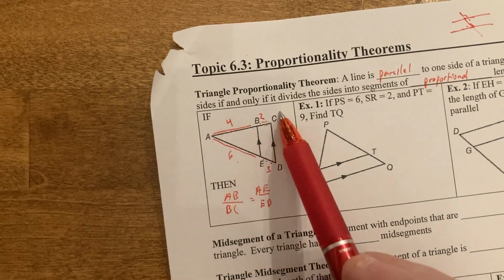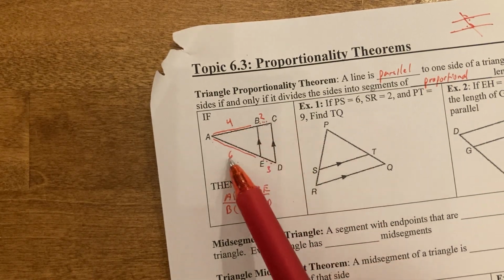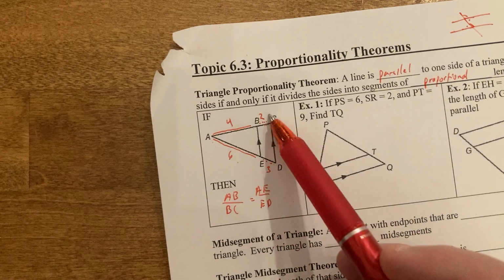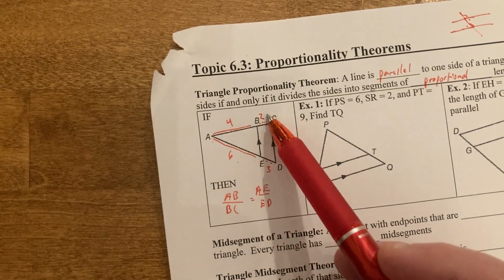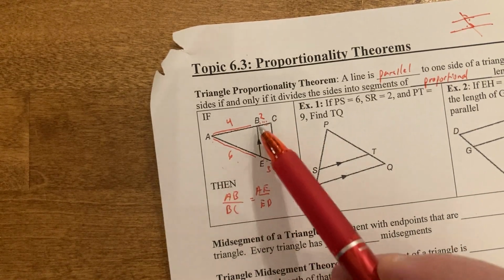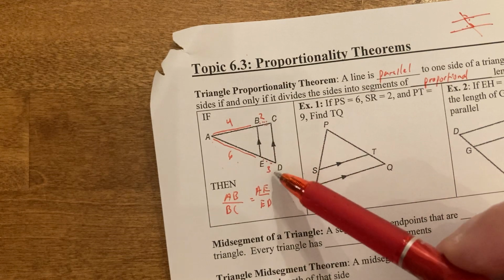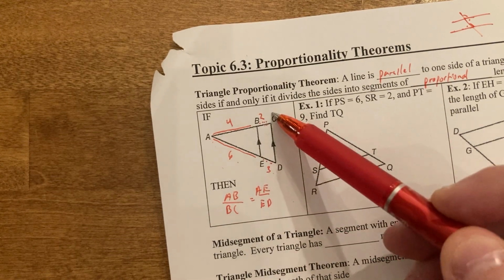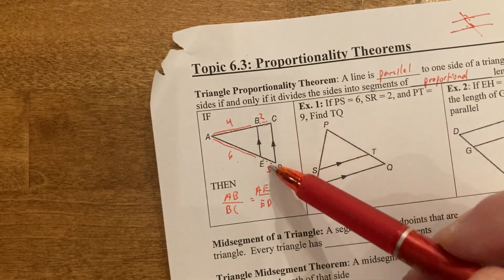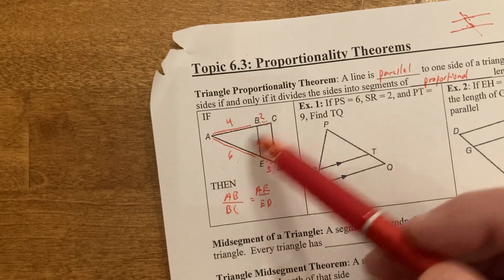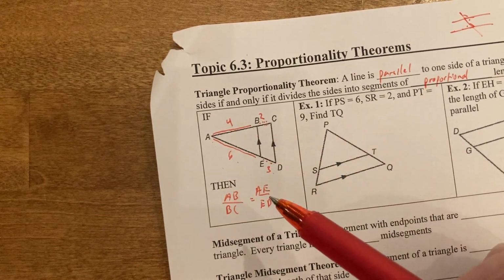You could say 2 is to 4 and 4 is to 2 in the same way that 6 is to 3. You just can't say 2 is to 6. You can say 2 is to 4 because they're related because they're on this side together. You could say 2 is to 3 because they're related because they're like the left side, but 2 is not really related to 6 at all, and 4 is not really related to 3.